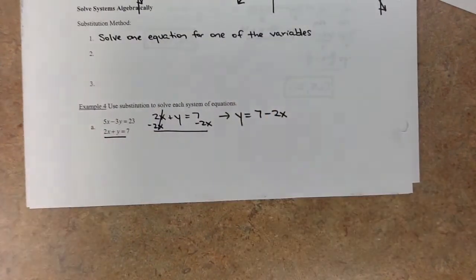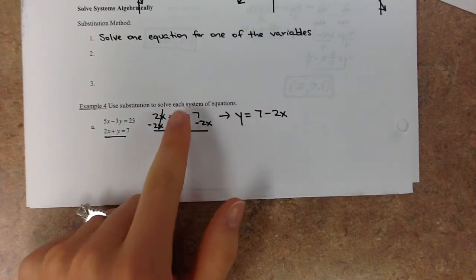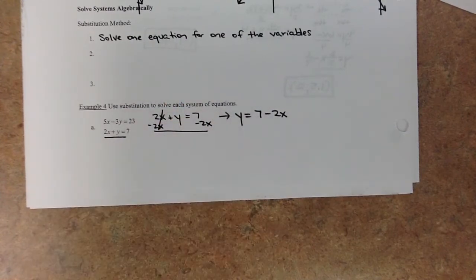There's no need to write it in the right order. Like I know with mx plus b, you're used to putting the negative 2x before the 7, but there's no need in the substitution method. So we write it like that, and notice the 7 and the 2x, they don't have any like terms, so I can't combine them. Step 2, what we're going to do is substitute that expression into the other equation.